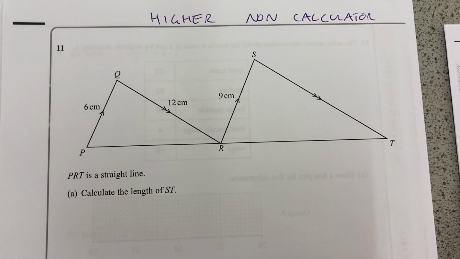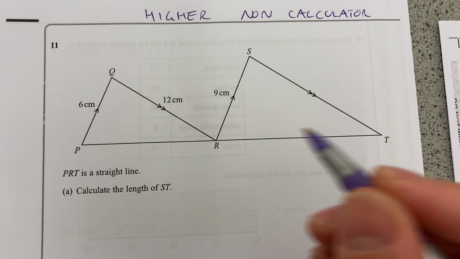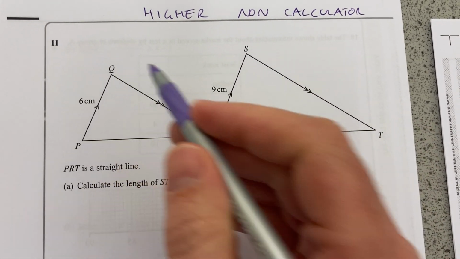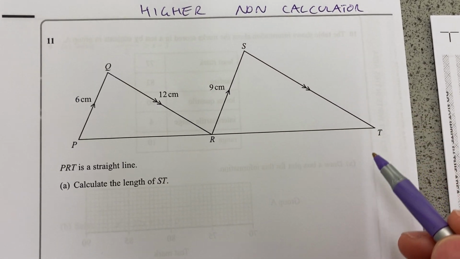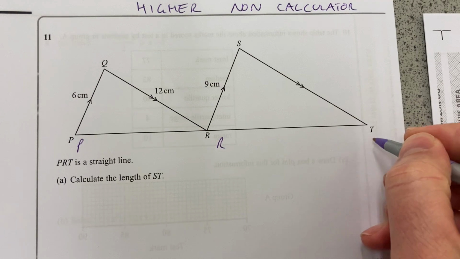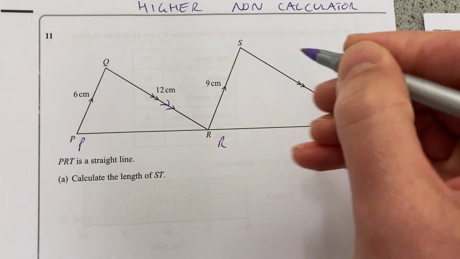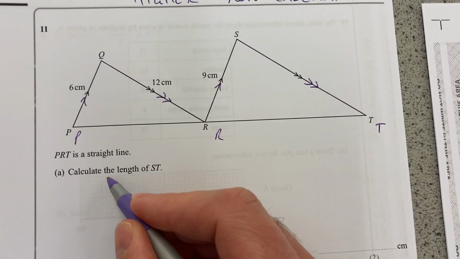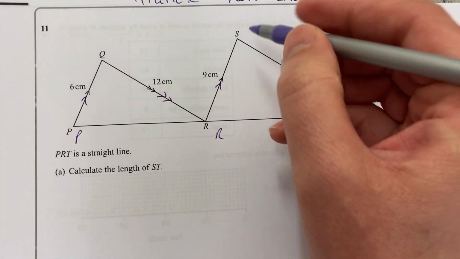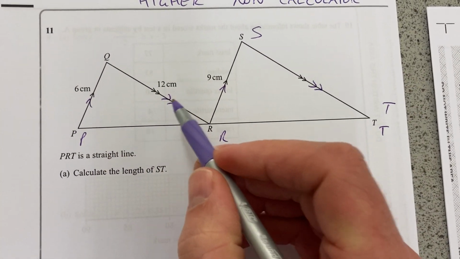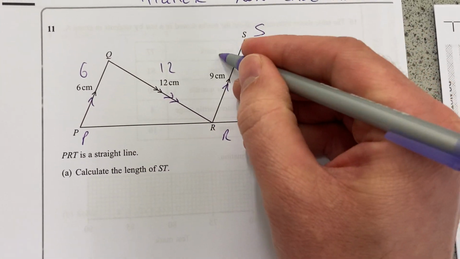We're doing the Higher Maths GCSE non-calculator paper. This is question 11. We have two triangles, PQR and RST. PRT is a straight line. Got parallel lines there and there and there and there. Got to calculate the length of ST. There's S and there's T. So we have 6, 12, and 9.